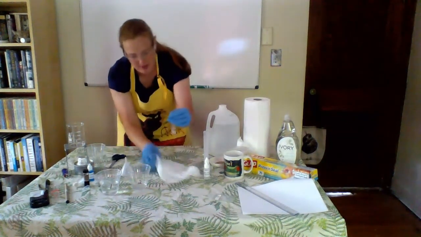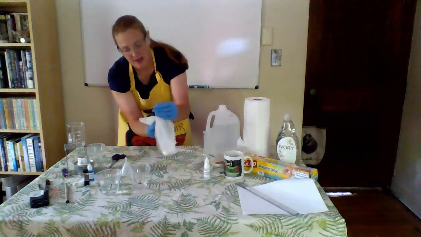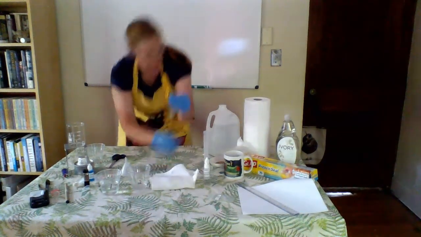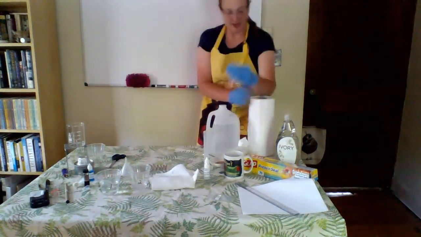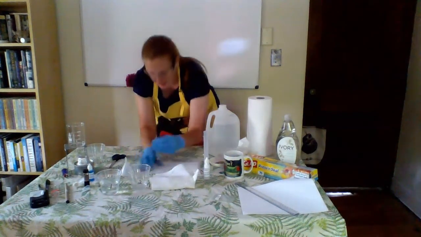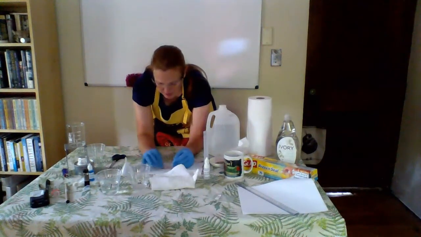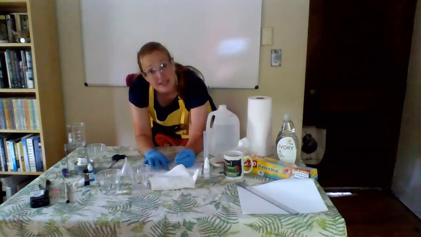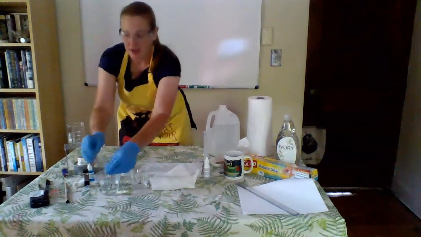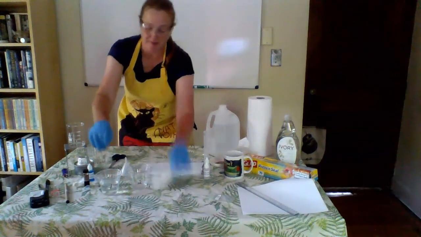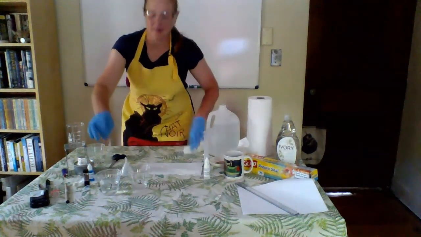And just because I want to make absolutely positively sure, I'm going to dry this off. Grab a new paper towel. Set it on that new paper towel. Kind of push around a little. And we have no leaks. Excellent. Going to dump out that distilled water. That was just to make sure my model cell doesn't leak.